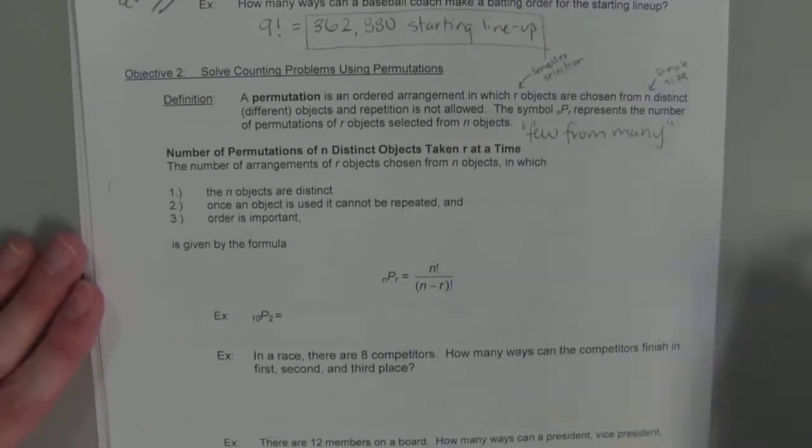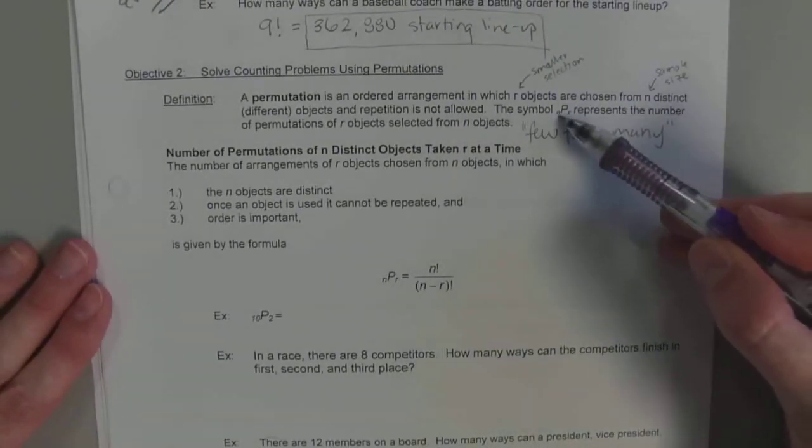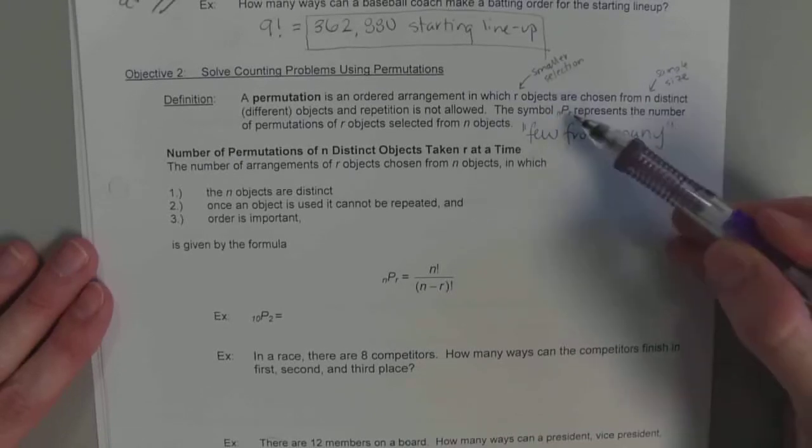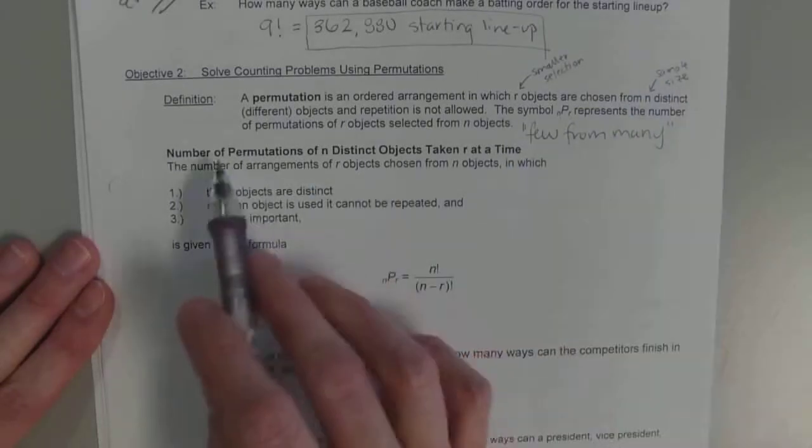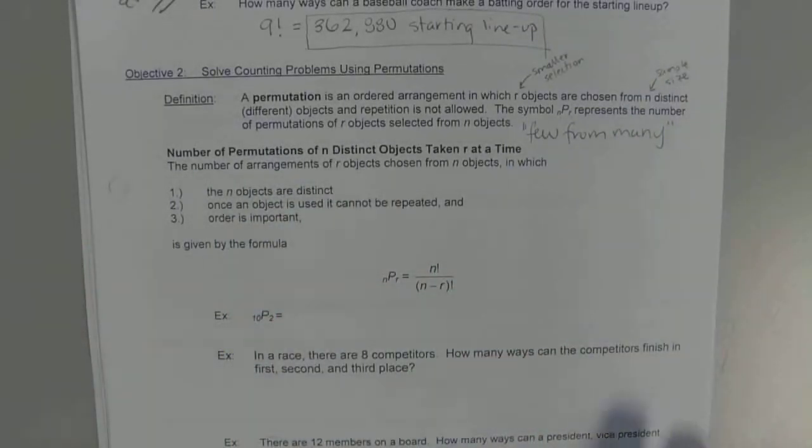The symbol they use is this big P. Little n, how many you're choosing from, is always in front. Little r, how many you're choosing, is in back. It represents the total permutations that we can do, okay?